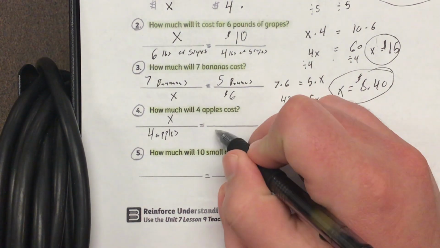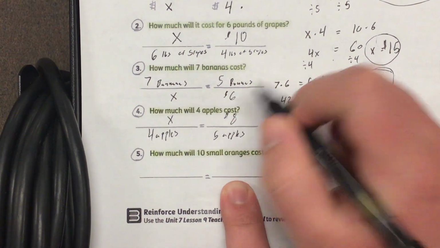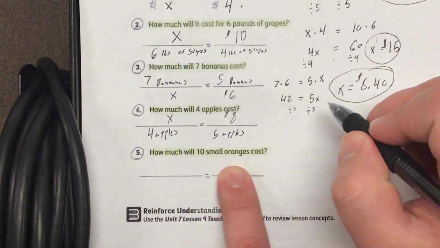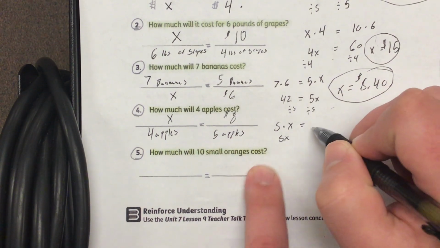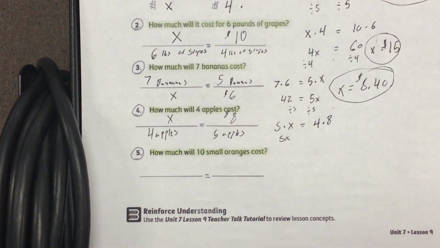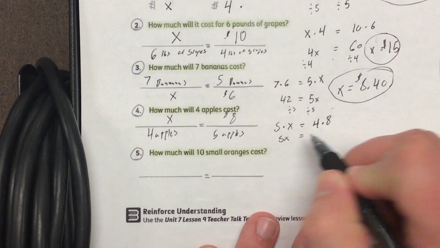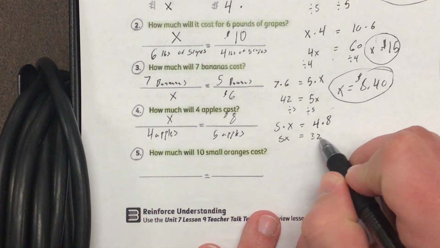We know 5 apples cost $8, right, Caleb? Yeah. So I'm going to take 5 times x again, or 5x. And I'm going to take 4 times 8. 4 times 8 is 32. Now what do I have to divide by?